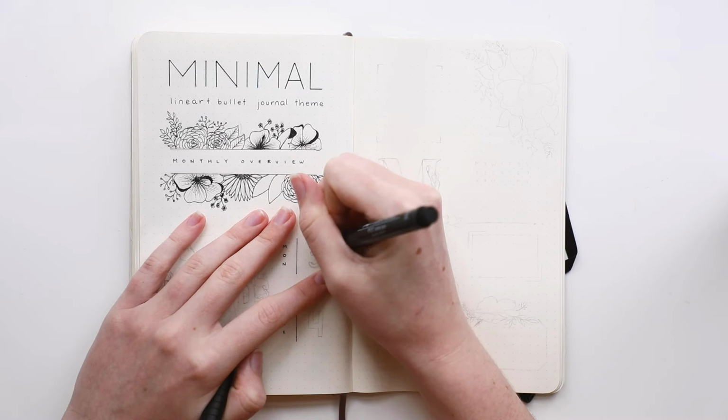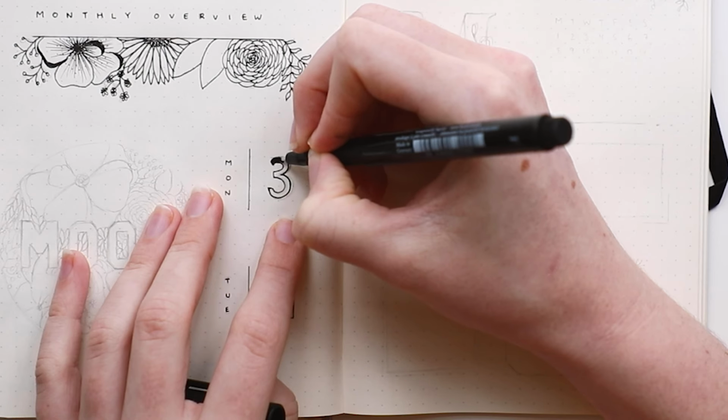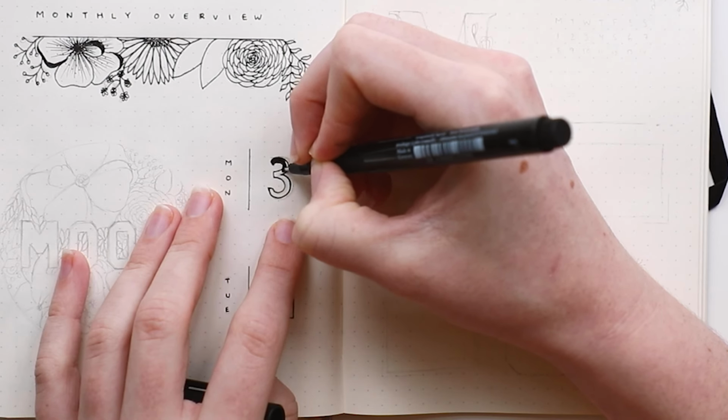At the bottom I put a suggestion for a way to write the dates in your weekly spreads, and this is just the way I like to do it, super simple. I think that's why I like this theme as well.